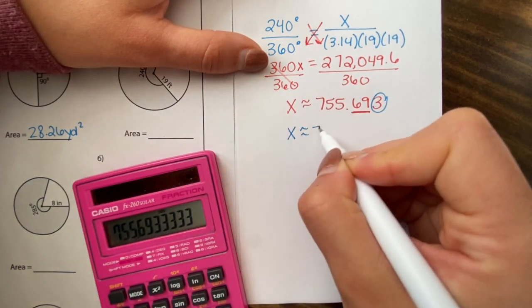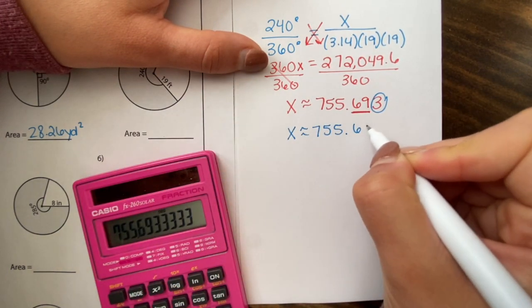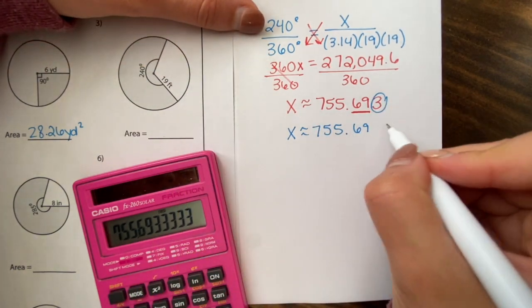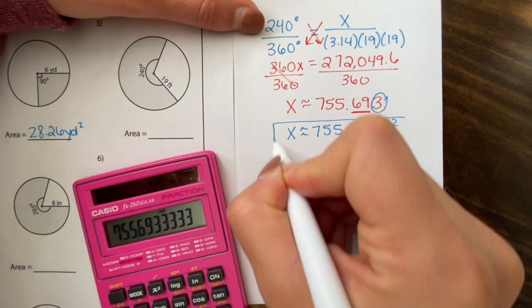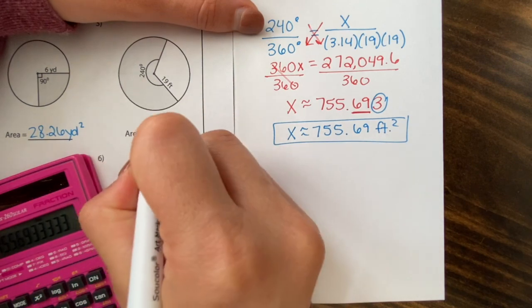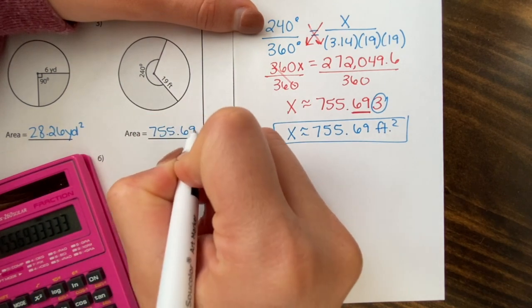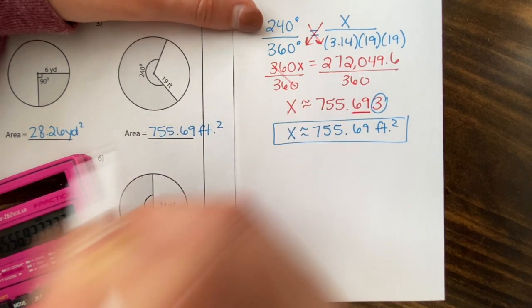So x is about 755.69. And what are we talking about? Feet squared, or square feet. So 755.69 feet squared.